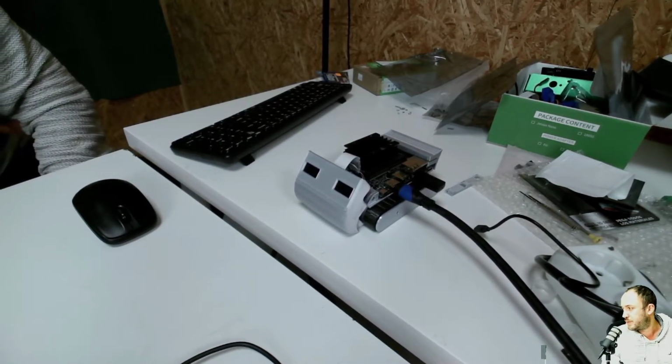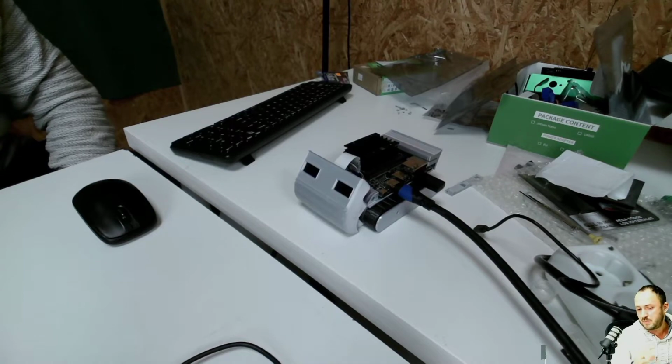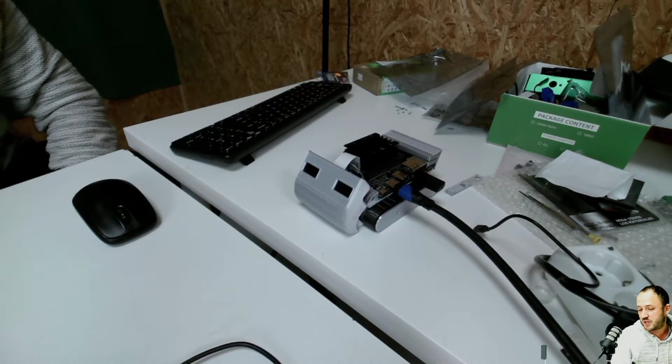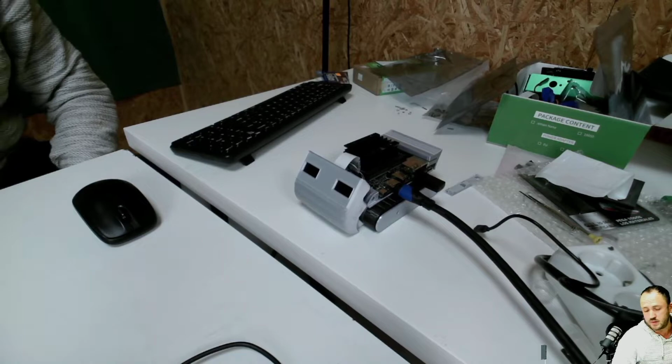Sometimes right after the robot is charging, it takes some time, because while the battery is charging, you cannot start it, as you know.